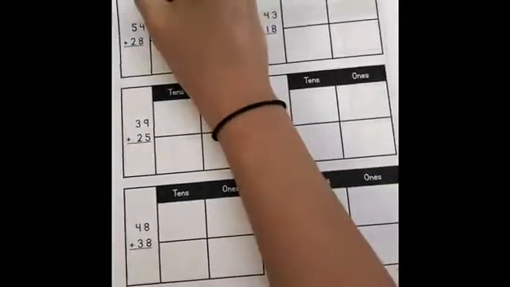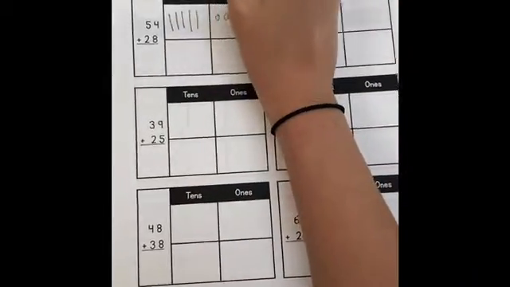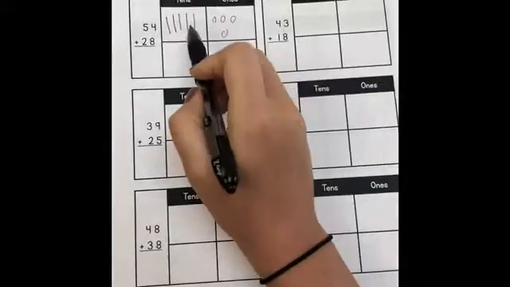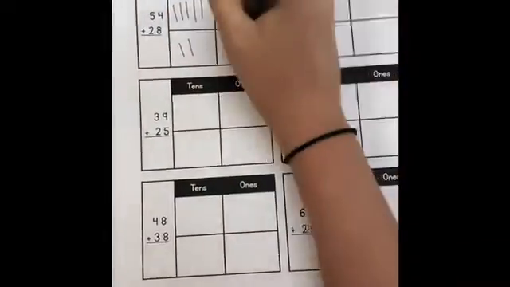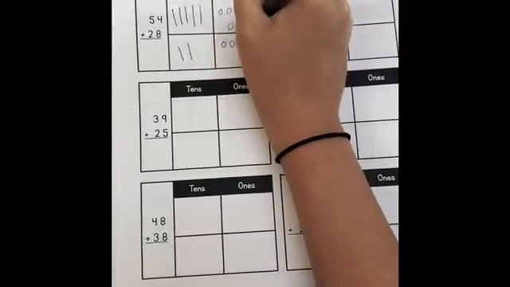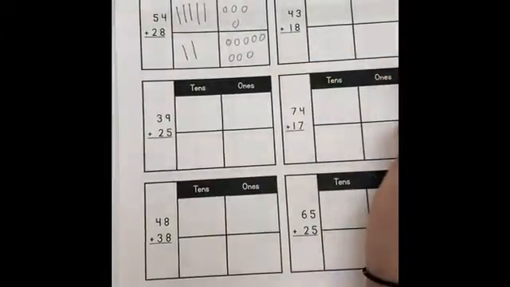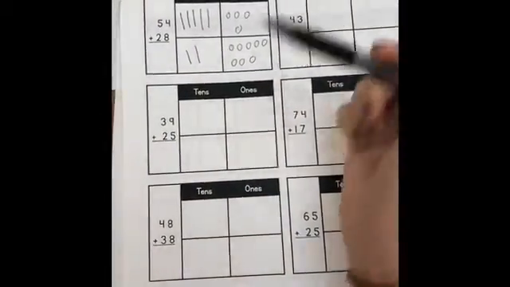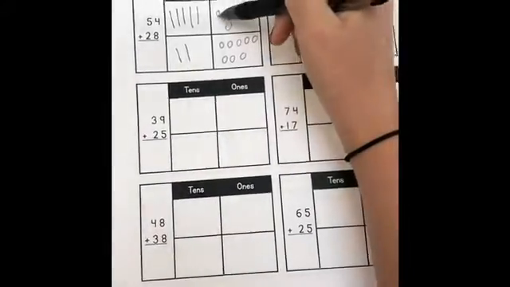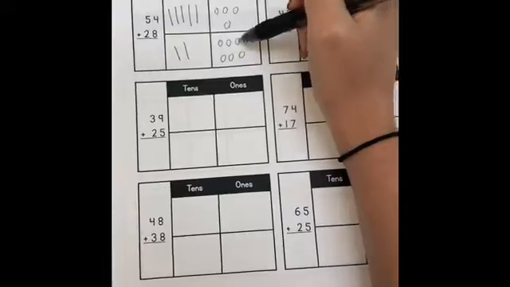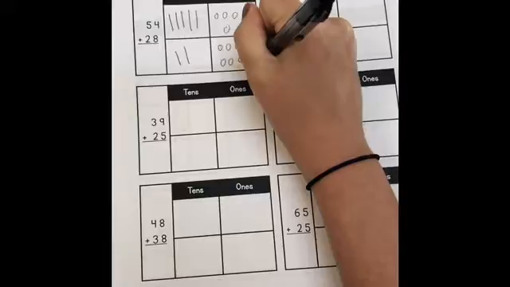So 54 is 10, 20, 30, 40, 50, 51, 52, 53, 54. So 54 has 5 tens and 4 ones. 28 is 10, 20, 21, 22, 23, 24, 25, 26, 27, 28, 2 tens and 8 ones. So now, if you did the ones first, like we were just talking about, you're going to get 1, 2, 3, 4, 5, 6, 7, 8, 9, 10, 11, 12. So you're going to get 12.